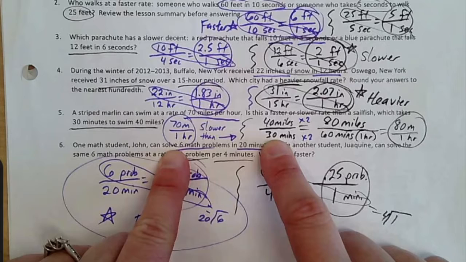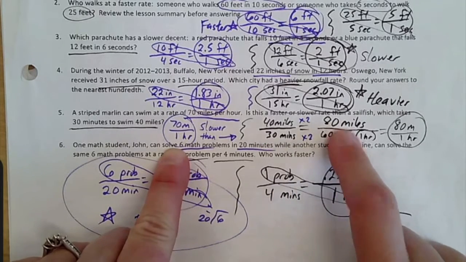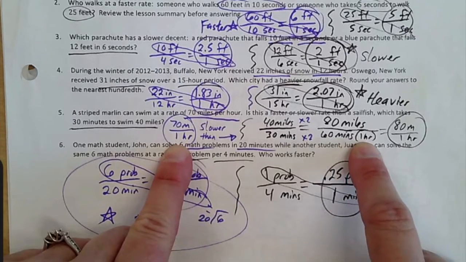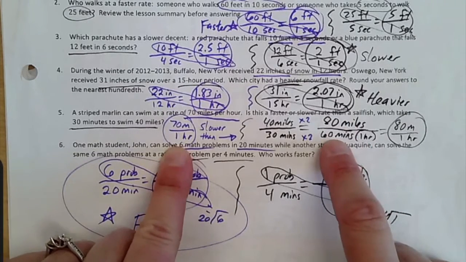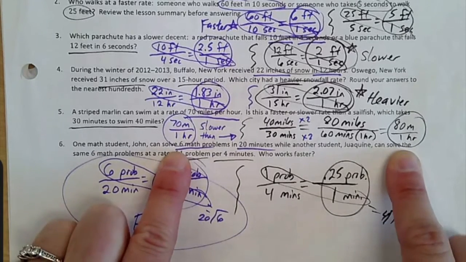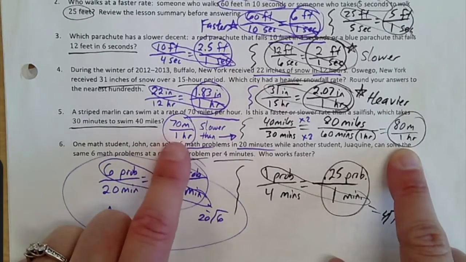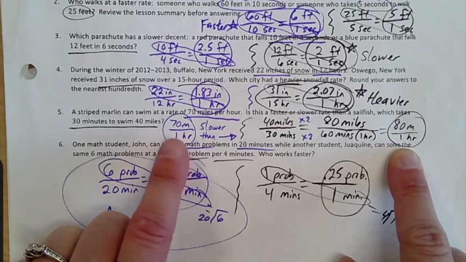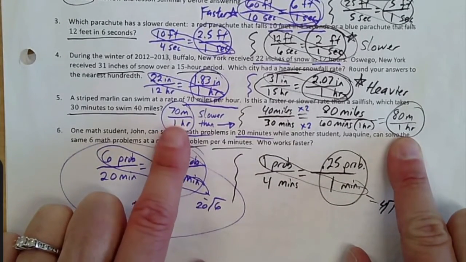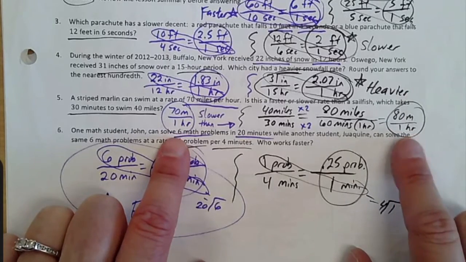If I double that, then that would be 80 miles in 60 minutes. And 60 minutes is equivalent to 1 hour. So instead of saying 80 miles in 60 minutes, I could say 80 miles in 1 hour. And so the question was asking, is the striped marlin swimming faster or slower than the sailfish? Well, 70 miles an hour is slower than the sailfish, which was 80 miles an hour.